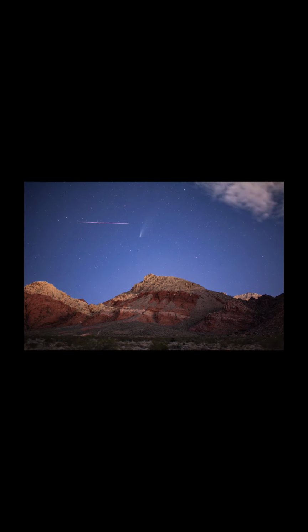But once you have that many photos, you could create a time lapse, or you can stack images to create a star trails photo. So there's a lot of different things you can do.